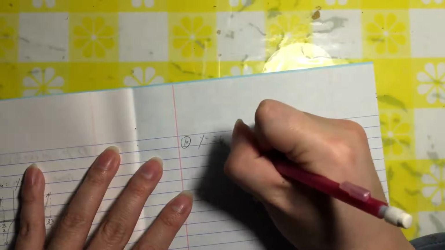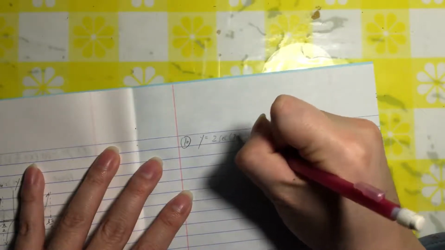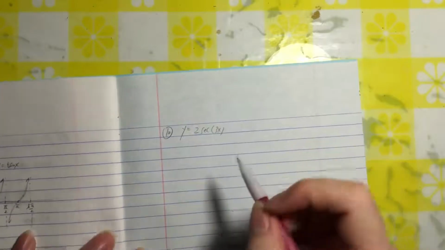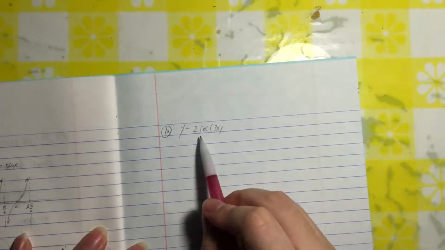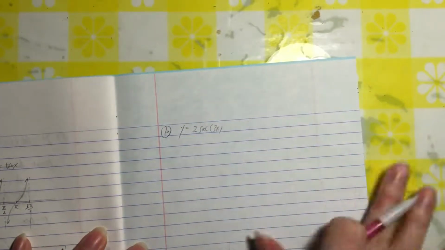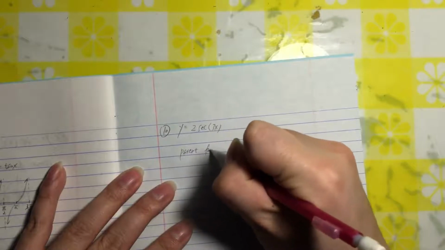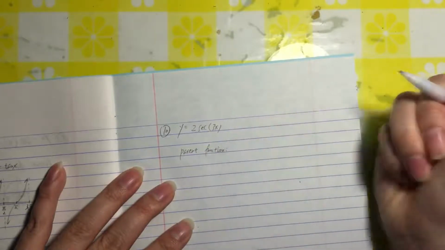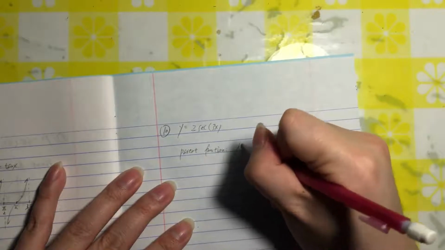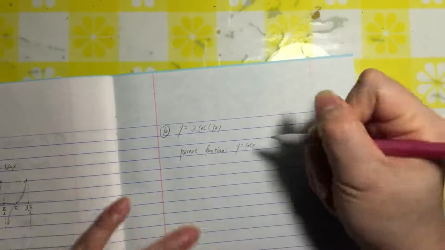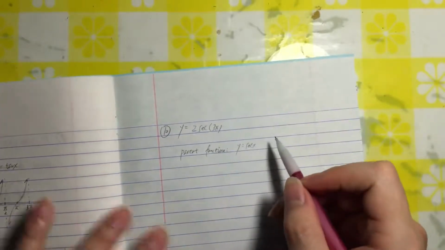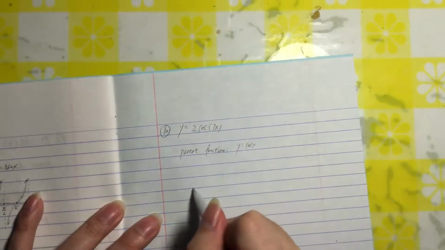Next example. How can we graph the function y equal to 2 times secant of 3x? Let's first of all choose the parent function. Here I can choose y equal to secant of x. Let secant of x be the parent function. Its graph looks like this.